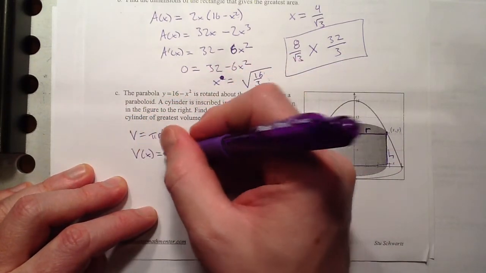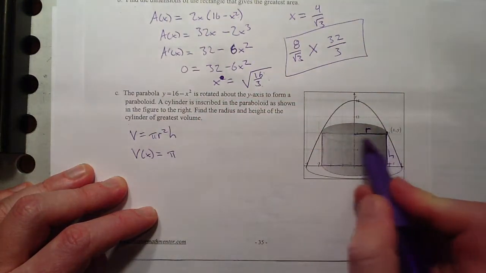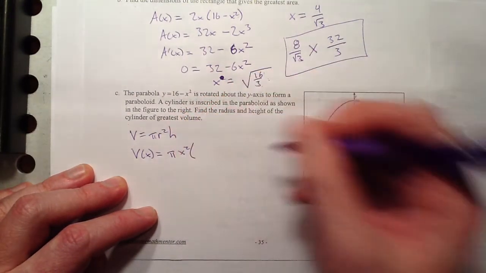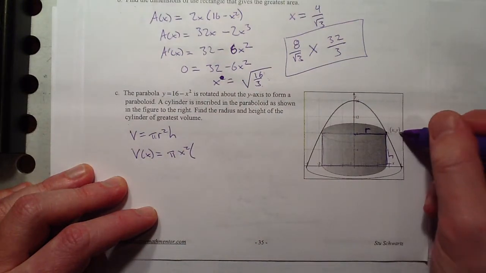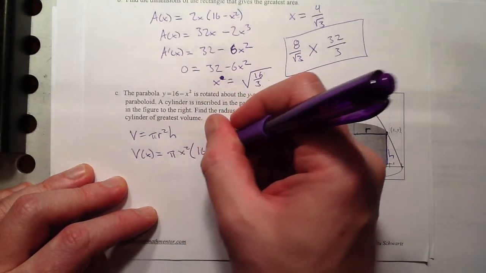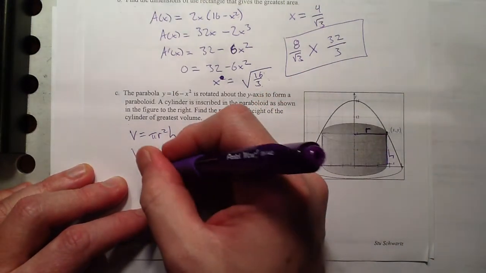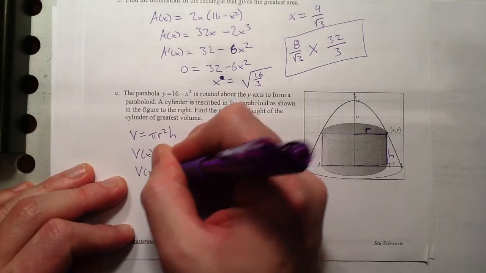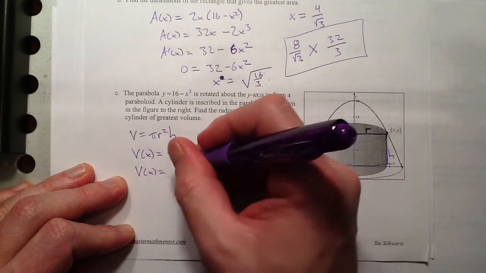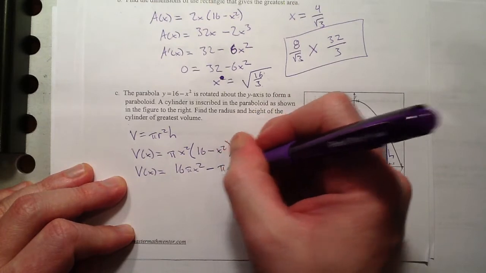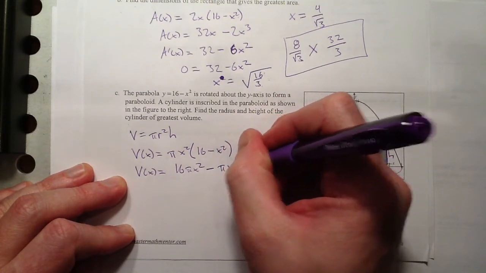So ours would be pi times, the radius is just the x value, x squared, times the height is the y value, which is 16 minus x squared. And a little simplifying of that. That would be 16 pi x squared minus pi x to the fourth.